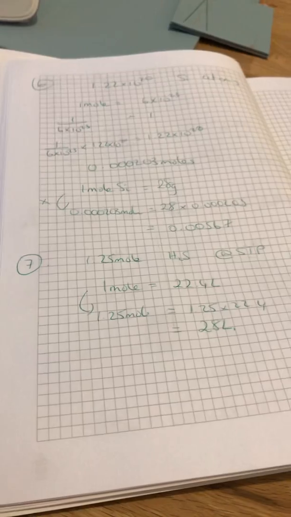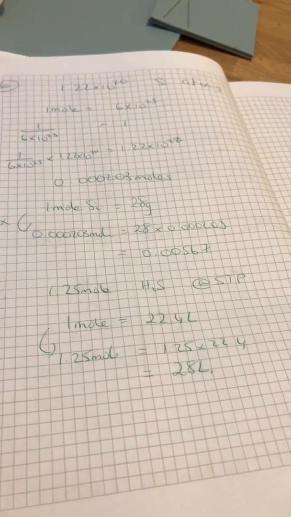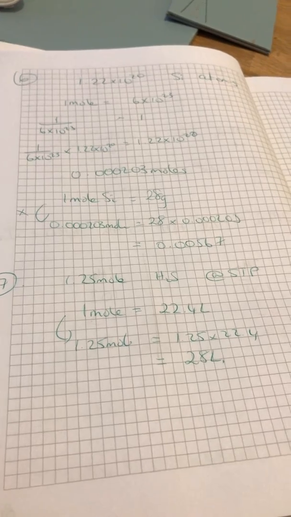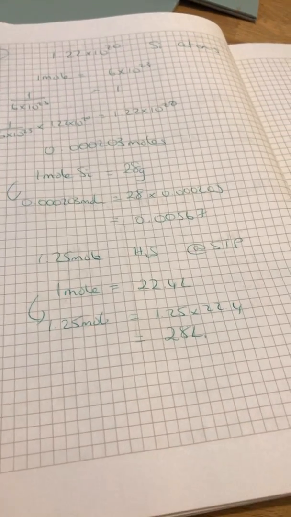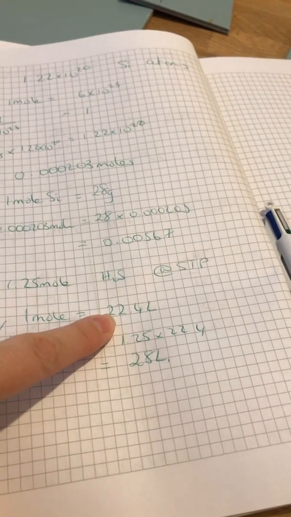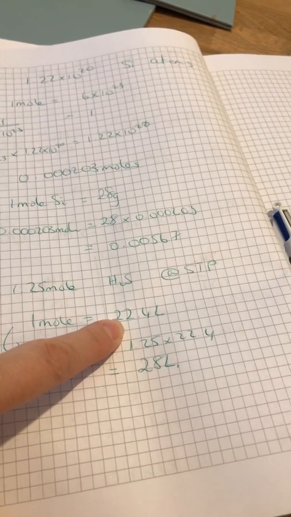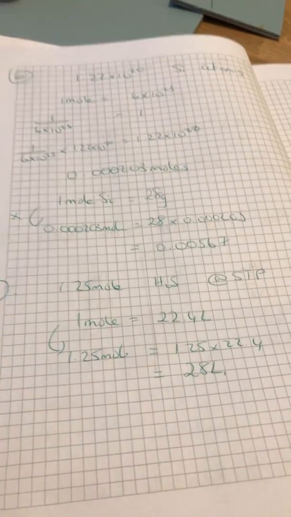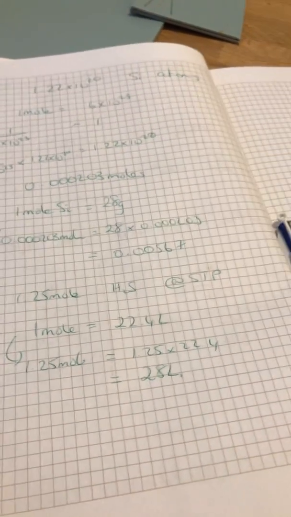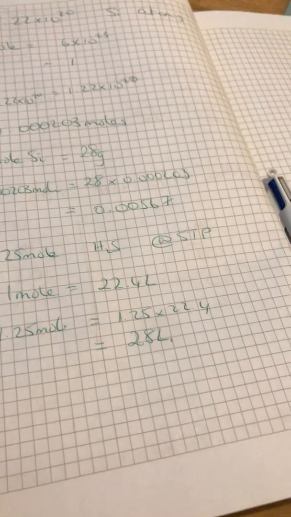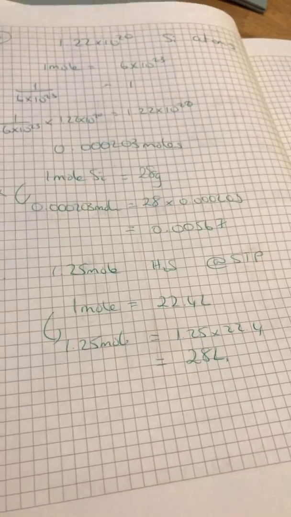Occasionally, what you'll see with those questions then is they'll ask you to convert that to centimetres cubed, or instead of giving it to you as 22.4 litres, it'll be given to you as 22,400 centimetres cubed. Whatever unit they want is the unit that you'll use. To go from a litre to centimetres cubed, you're multiplying by 1,000. So that'd be 28,000 centimetres cubed if they asked me for that.